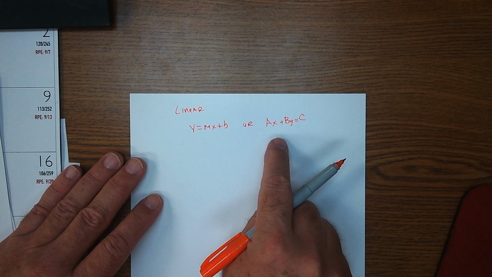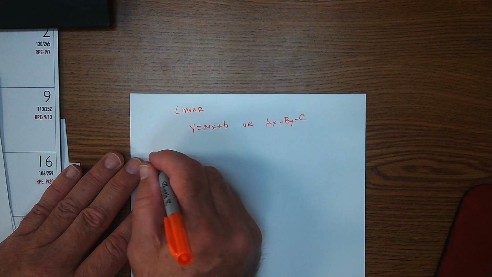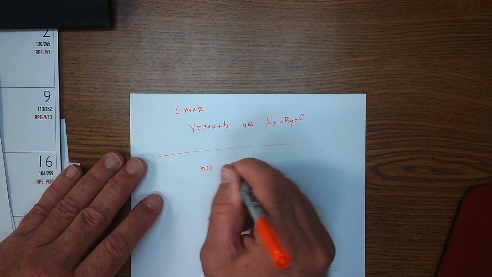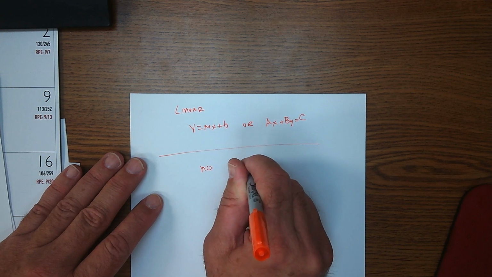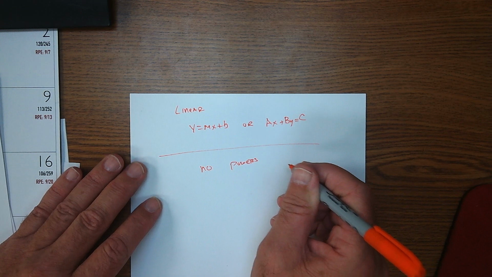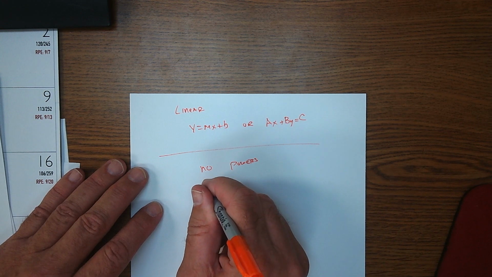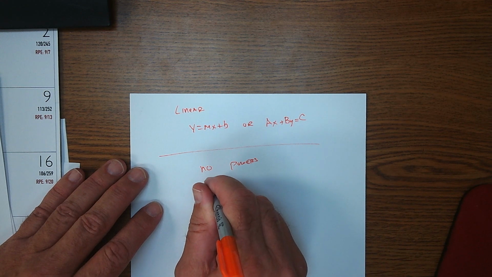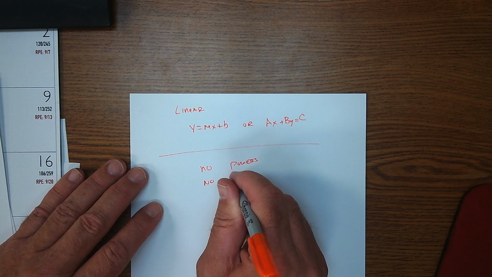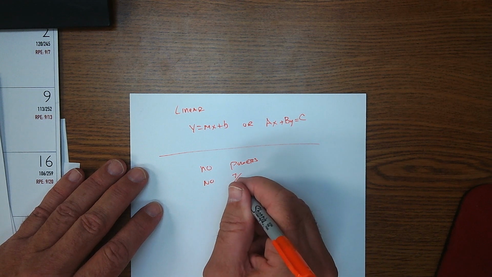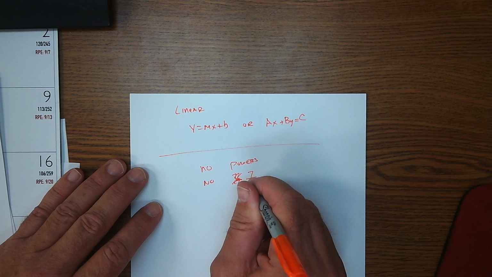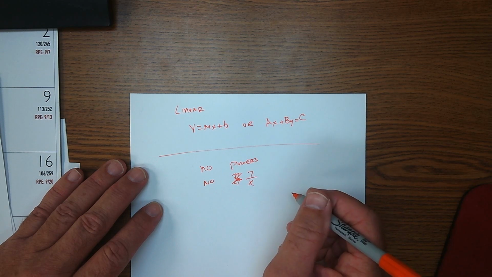If you look at these really closely, you'll see there are no powers. There are no fractions of variables, like 7 over x or something like that. There are no fractions of variables.